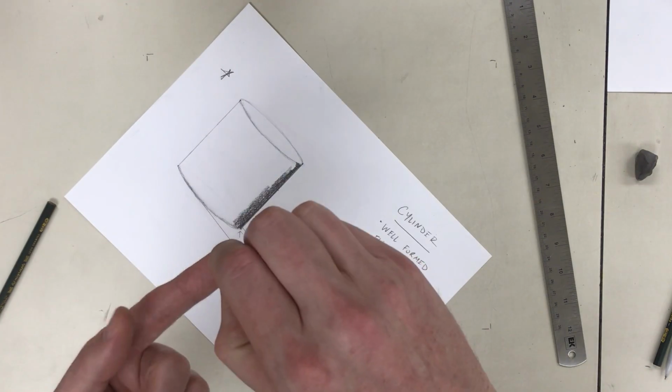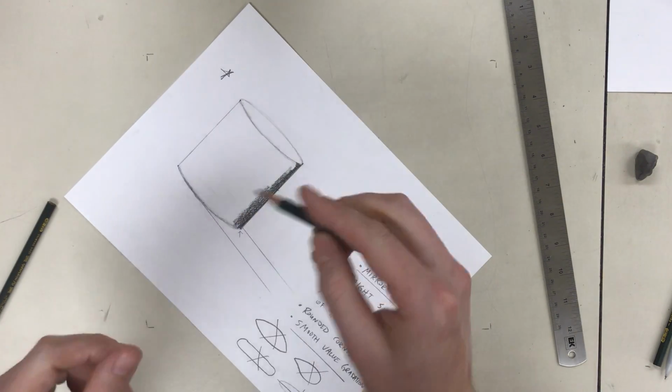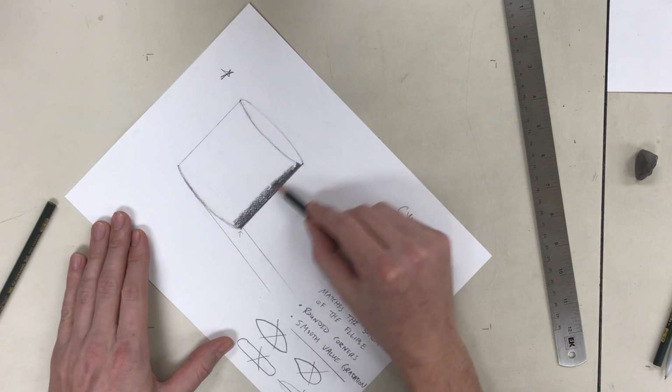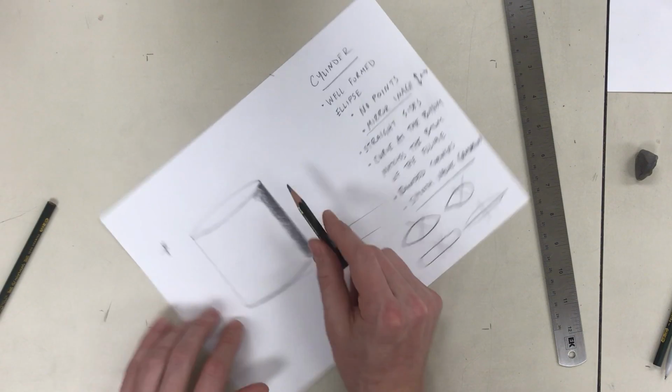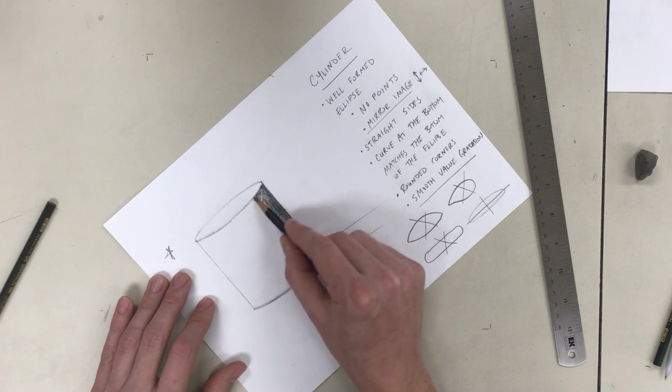If you're using the point of the pencil, it's a very small surface area of the pencil tip that is touching the paper, so sometimes that gives you a little bit more of that liney, scratchy feel to your shading. You want to avoid that.